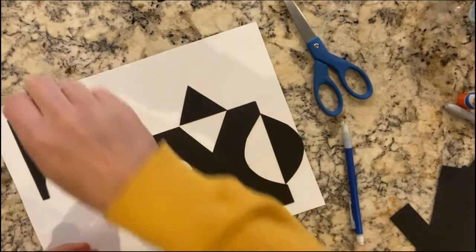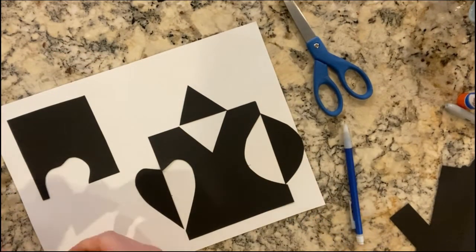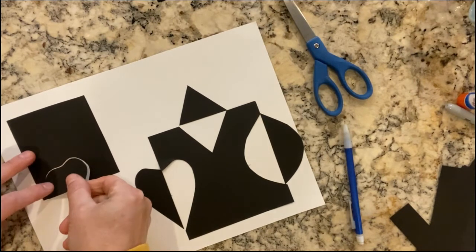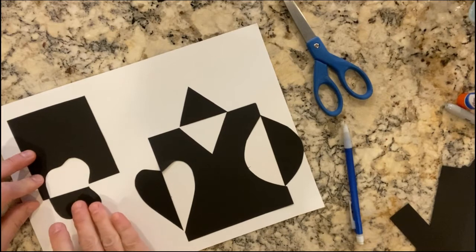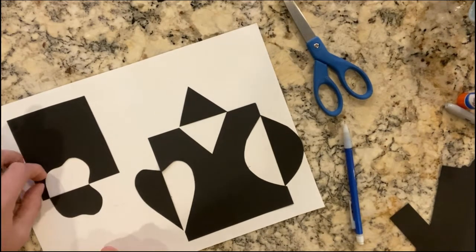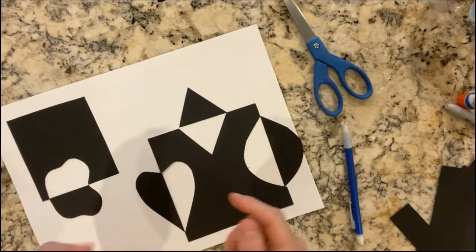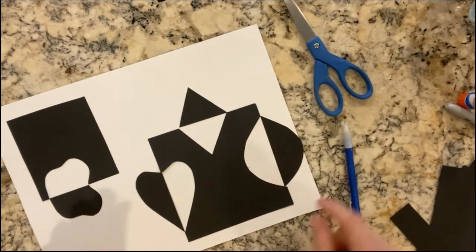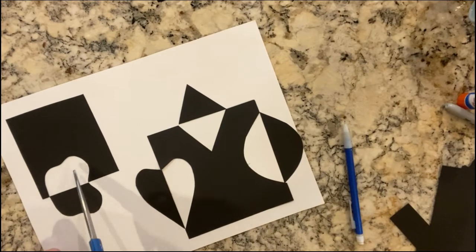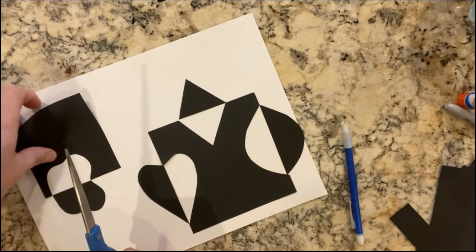Okay, when I put this down, I'm gonna make sure it matches. I'm gonna flip it over. Another word we can also see here is the word symmetry, when things align, okay? So you can see how it's symmetrical. It would actually fit.